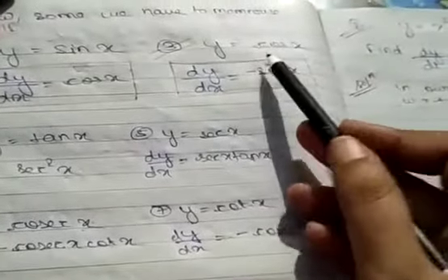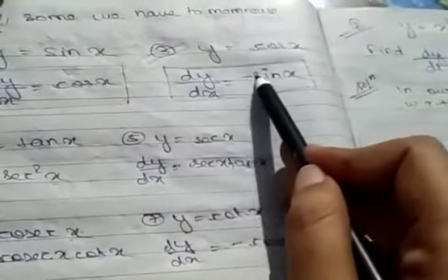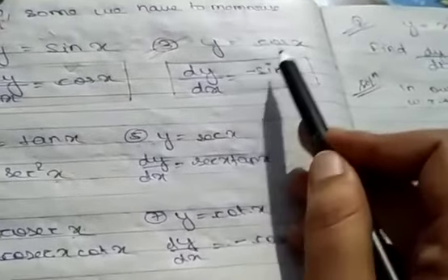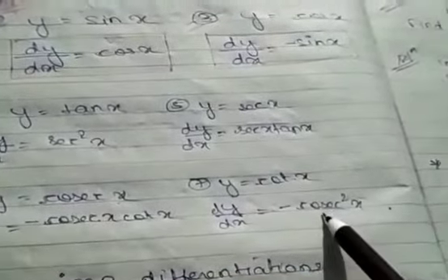So you can relate it like this: cos is very bad, so whenever I am differentiating it, I am getting a negative sign with it. Whenever I am differentiating cos x, I get a negative sign, cosec x, I get a negative sign, cot x, I get a negative sign. These two formulas are the most important ones.